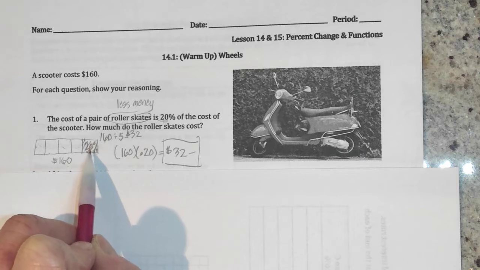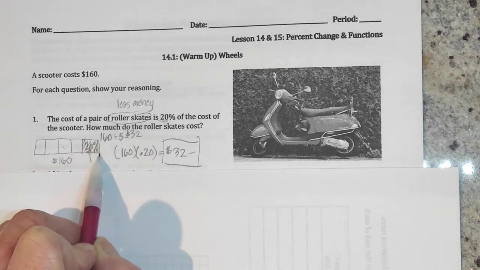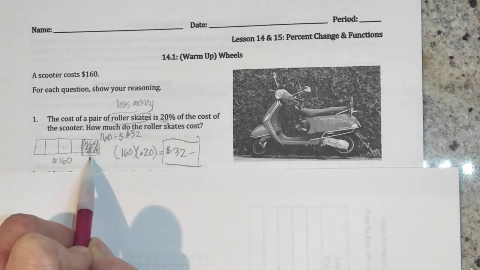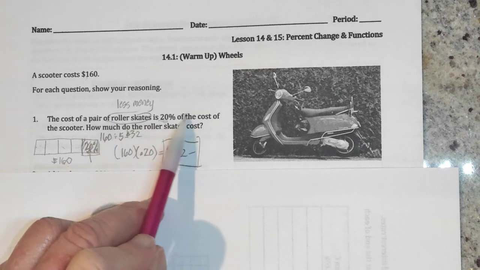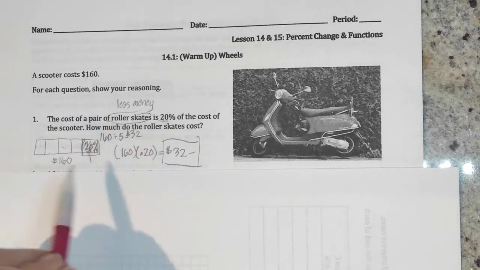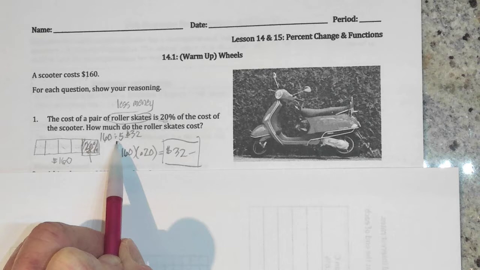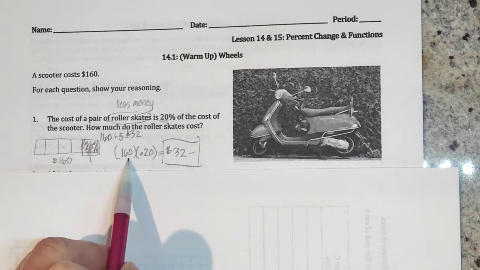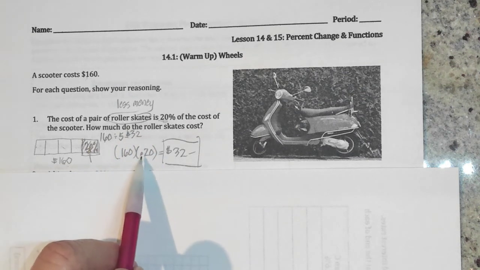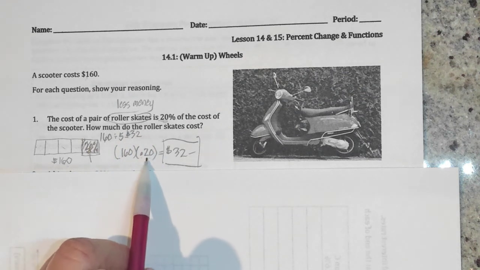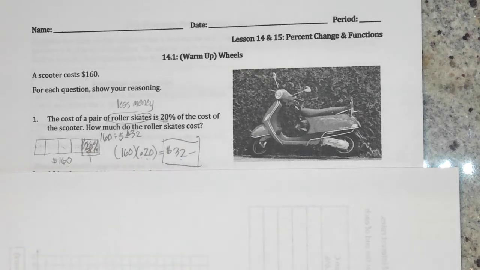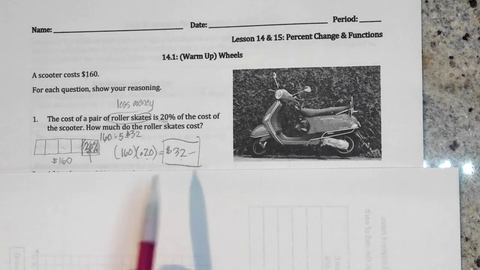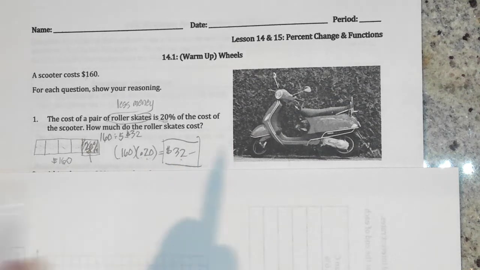So what I want to figure out is how much that one block costs, because it's 20% of the total cost of the scooter. So what I can do is take 160 and divide it by 5 and I get 32. Another way I can look at it is I can take 160 and multiply that by 20%. Notice that 20% becomes 0.20, and if I put that in my calculator I get $32. So this is the cost of my roller skates.